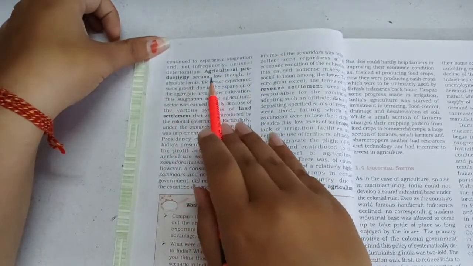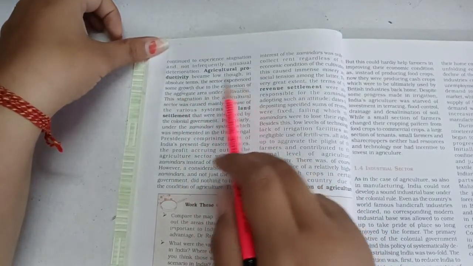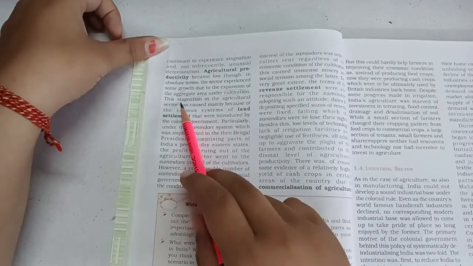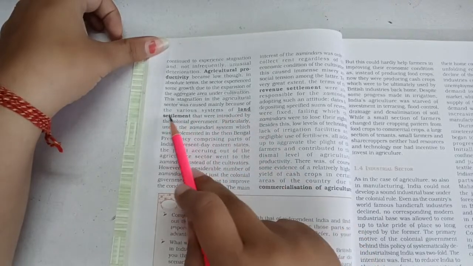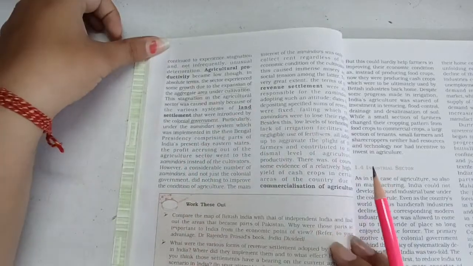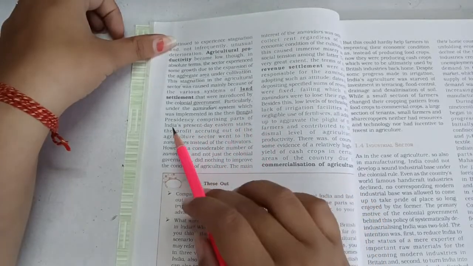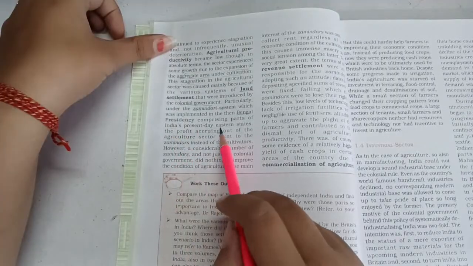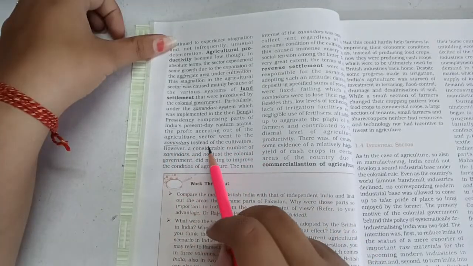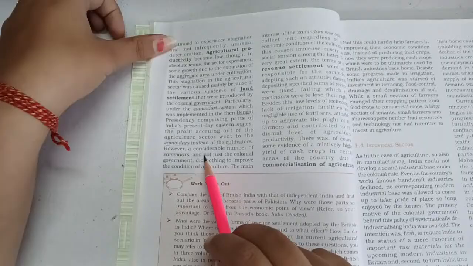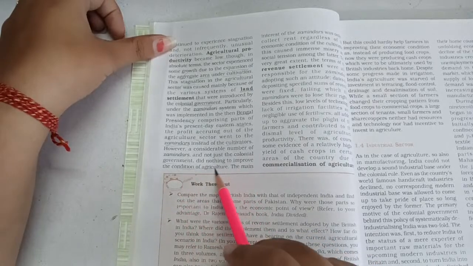Agricultural productivity became low, though in absolute terms, the sector experienced some growth due to the expansion of the aggregate area under cultivation. This stagnation in the agricultural sector was caused mainly because of the various systems of land settlement that were introduced by the colonial government, particularly under the Zamindari system, which was implemented in the Bengal Presidency, comprising parts of India's present-day eastern states. The profit occurring out of the agriculture sector went to the zamindars instead of the cultivators. However, a considerable number of zamindars and not just the colonial government did nothing to improve the condition of agriculture.